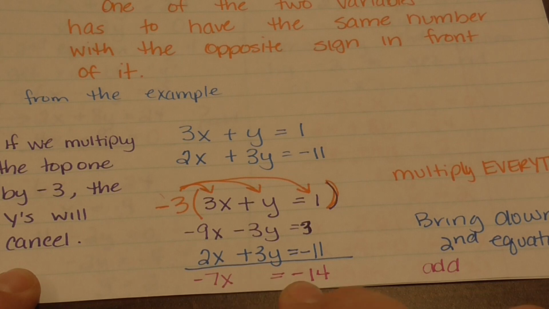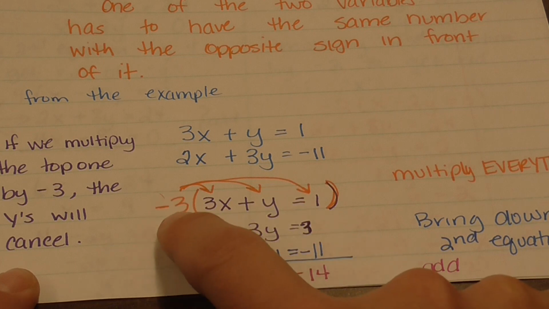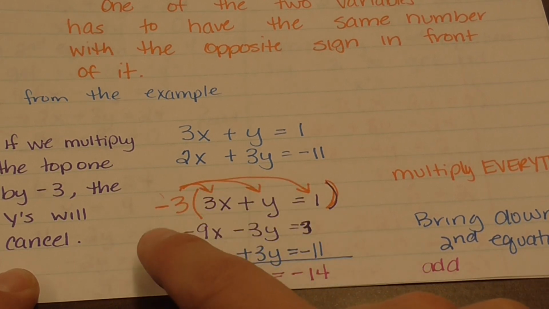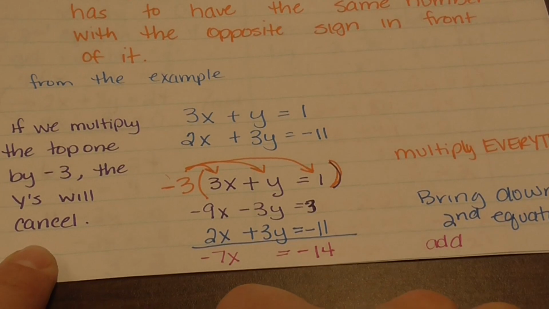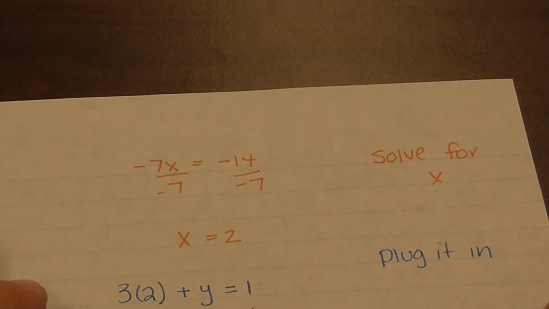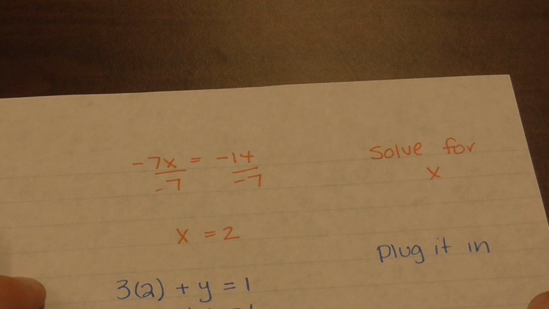So now when I add them together, the minus 3y and plus 3y go away. Notice when I multiplied this in, I multiplied that negative 3 times every piece up there. So you've got to make sure you distribute to everything, even the one on the other side of the equal sign. So when I bring this down, I get negative 7x equals negative 14. Then I just solve for x. I divide both sides by negative 7 and I find that x equals 2.